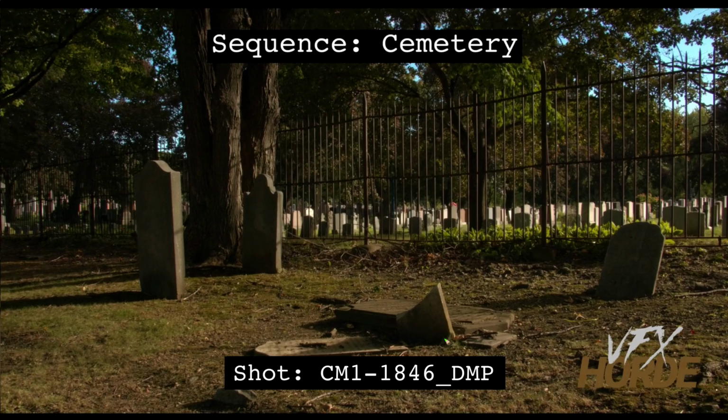So this shot and another shot, 1847, are both of the same area, just at slightly different positions. Between these two shots, continuity is going to be really important. Whatever we put here, and you do need to replace the gravestone here with something that's complete, when you do that, it needs to reflect into the other shot. So whatever work you've done on 1847, it needs to be done for 1846 and vice versa.